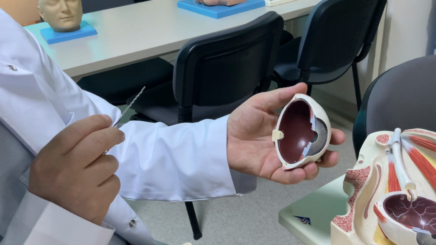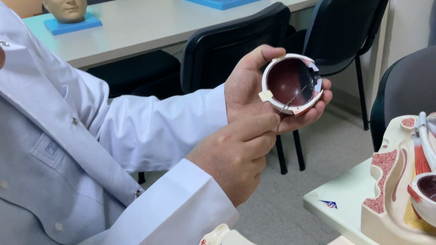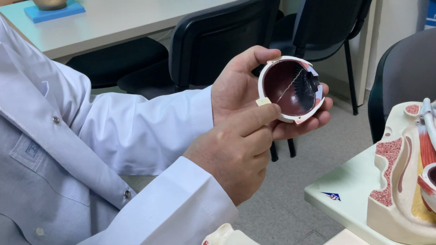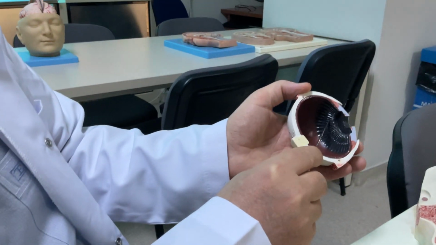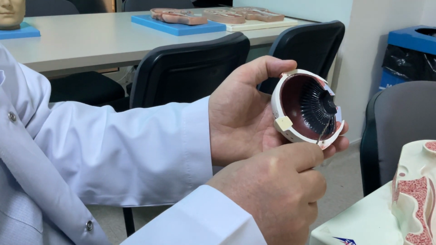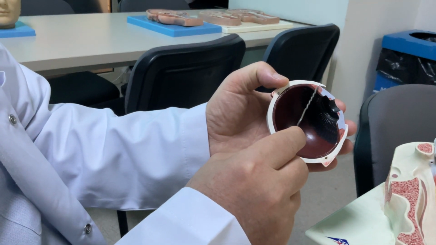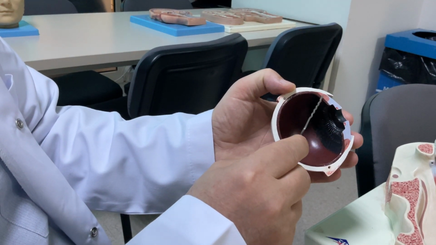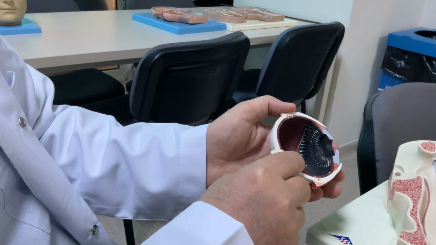Now, look at this one here. These are the ciliary processes. Can you see the ciliary processes? How about this one? This is the ciliary muscle. And these are the ciliary processes.